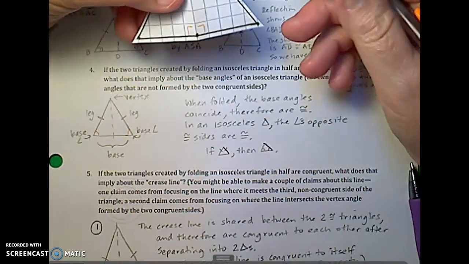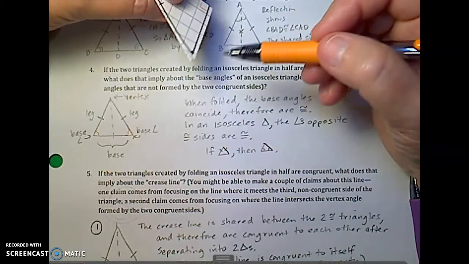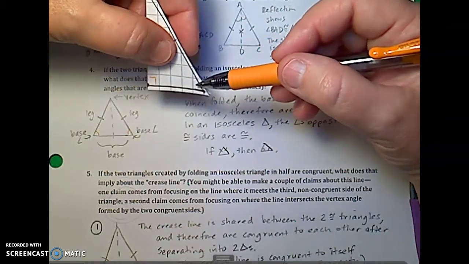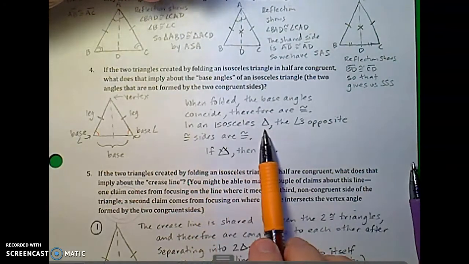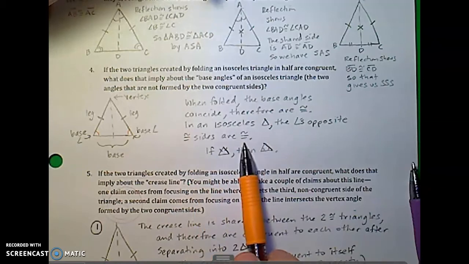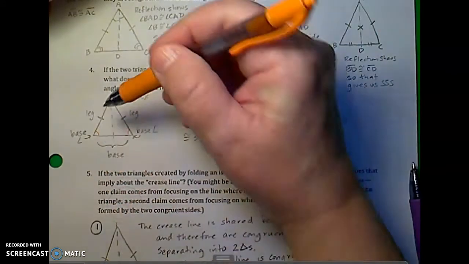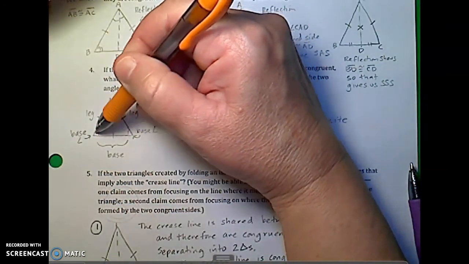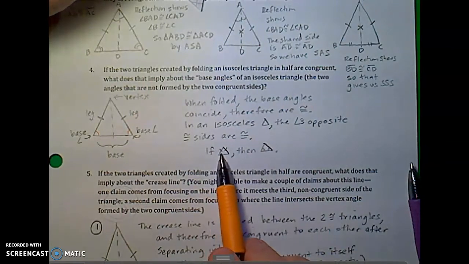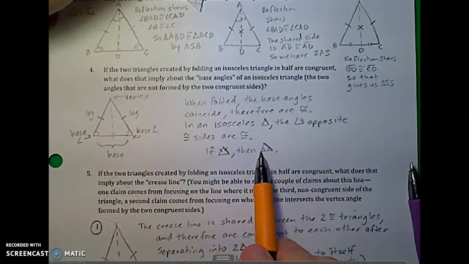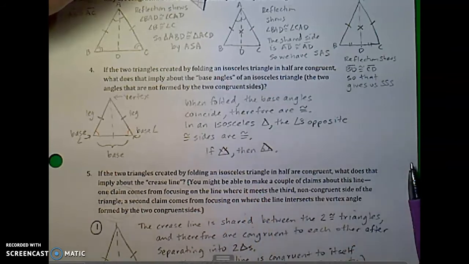So when we fold this in half, then these 2 base angles are exactly equal to each other. They coincide, so therefore they're congruent. So in an isosceles triangle, the angles opposite congruent sides are also congruent. If you look opposite this leg, you've got this angle. Opposite this leg is this angle. Those 2 angles have to be congruent. Here's a shortcut way to write it. You would read it as: if 2 sides are congruent, then 2 angles are congruent. Or you could say, if opposite sides are congruent, then the opposite angles are congruent.